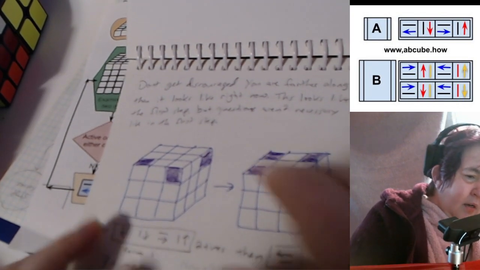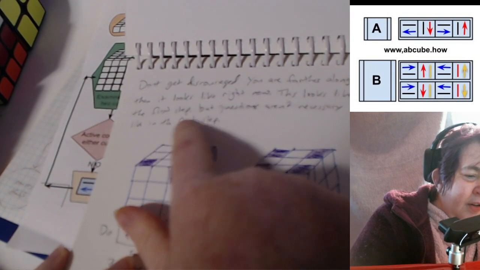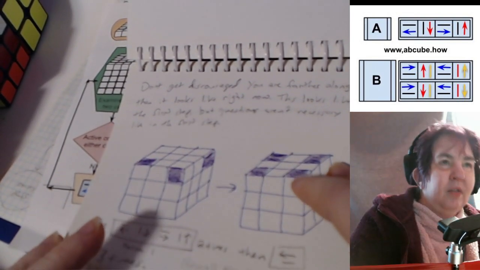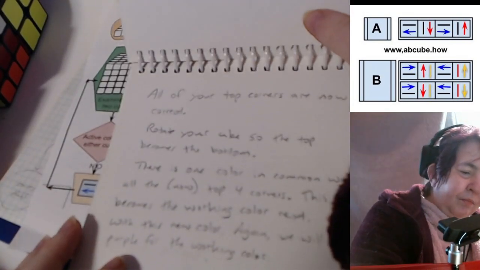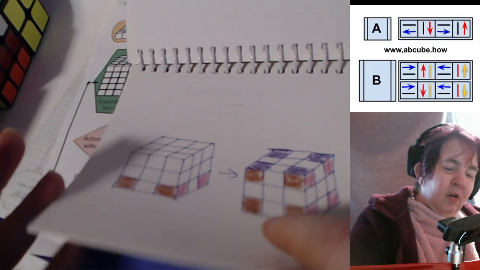Keep going. Don't get discouraged. You are farther along than it looks like right now. This looks like the first step, but questions aren't necessary like in the first step because you already know that the white, your active color, is on the top. Turn to flip it upside down. You can work on the second core.